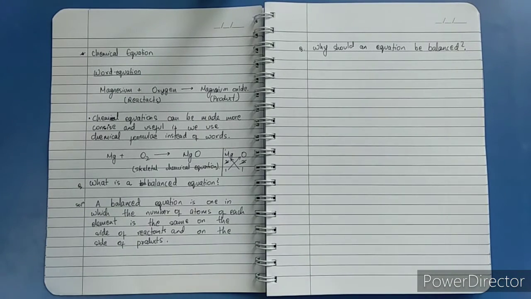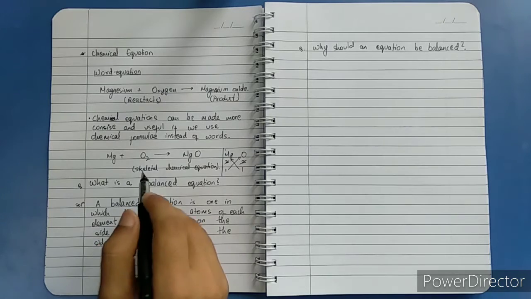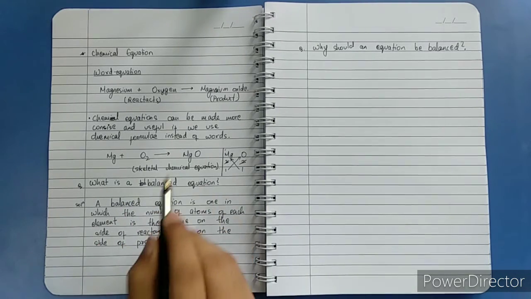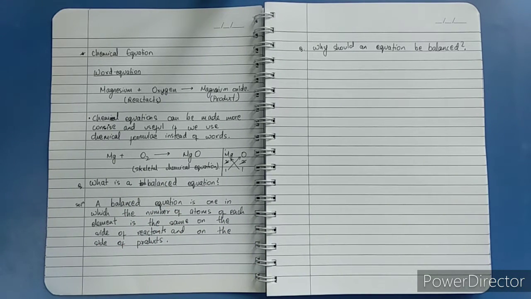So we saw what a balanced equation is. We saw oxygen on the left hand side is 2, on the right hand side is 1. So it's not balanced, it's called a skeletal chemical reaction or a skeletal chemical equation. Now why should we balance this equation?